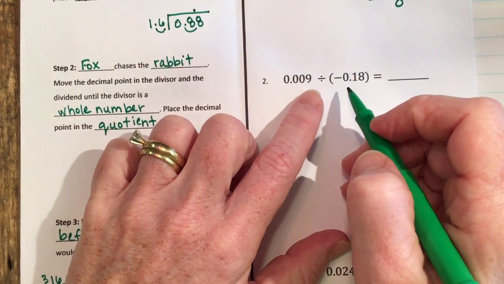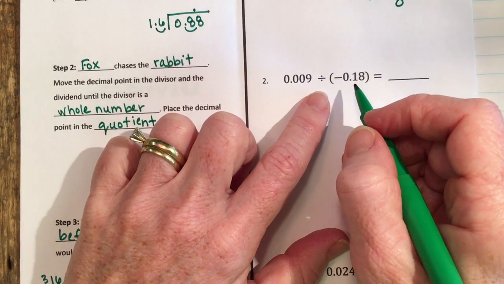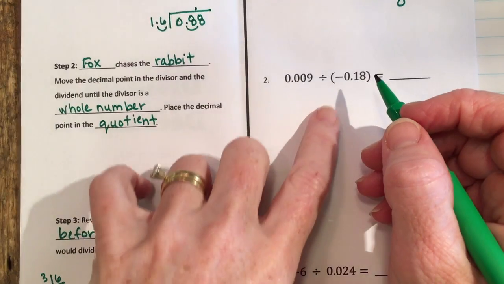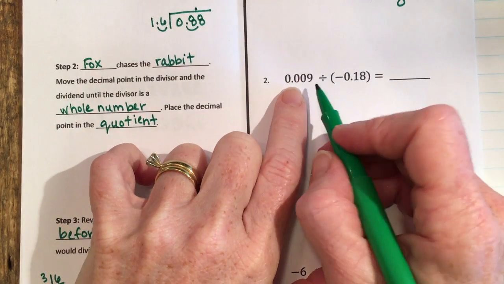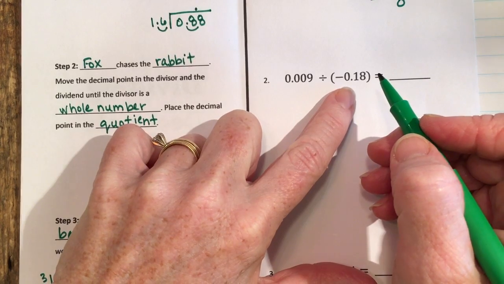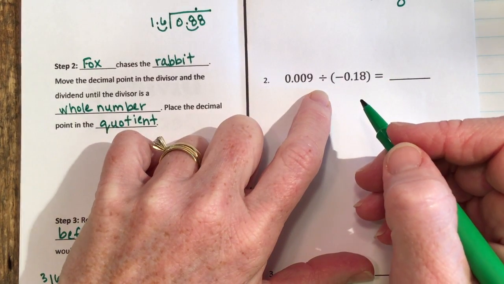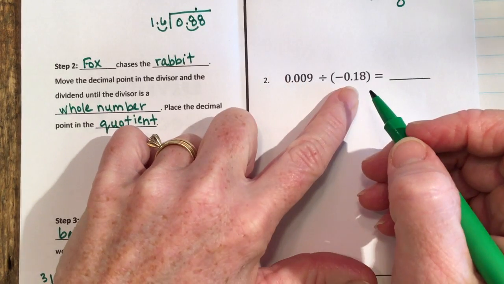Let's look again. Now, notice they'll throw in positives and negatives sometimes. So you're just going to have to remember those rules for integers. They apply to decimals as well. And so what I want to do is divide like normally. So I'm going to figure out my sign first, and then I don't have to worry about it. I have a positive number divided by a negative.